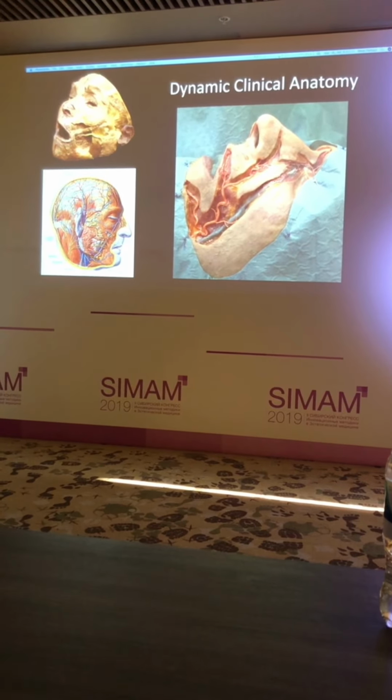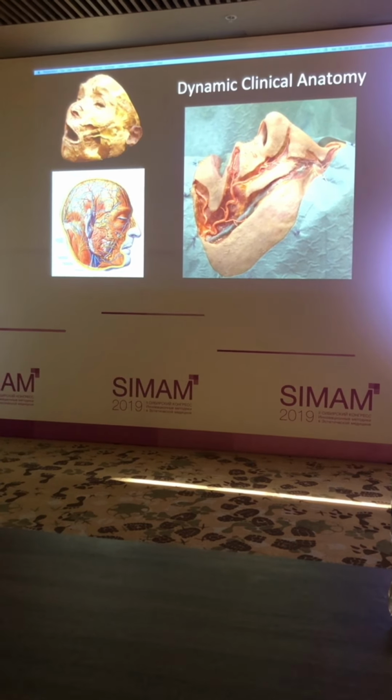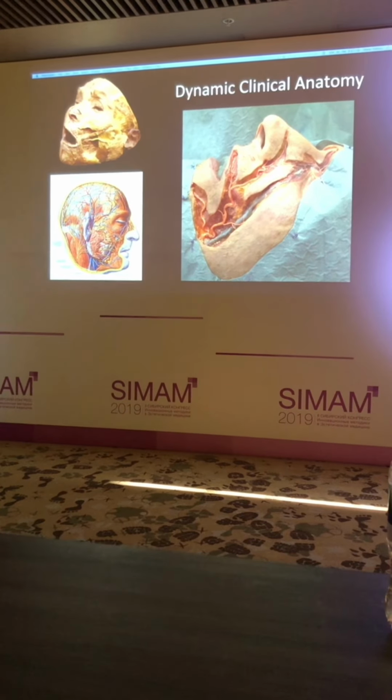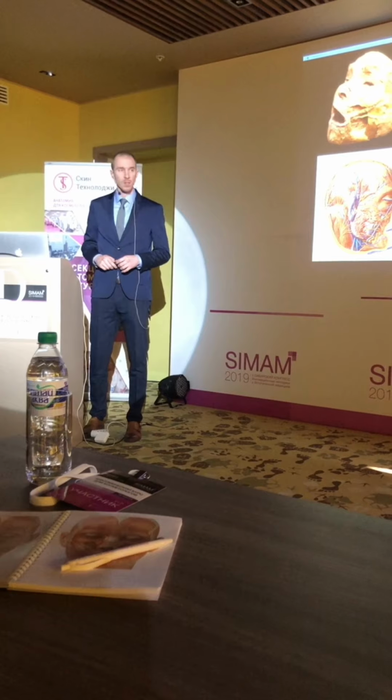And what we try to understand today is the dynamic clinical anatomy, not static. Our task today is to understand clinical anatomy in dynamics, not just in statics.